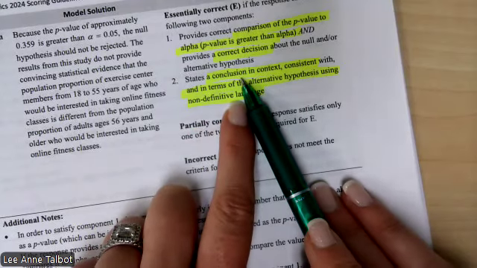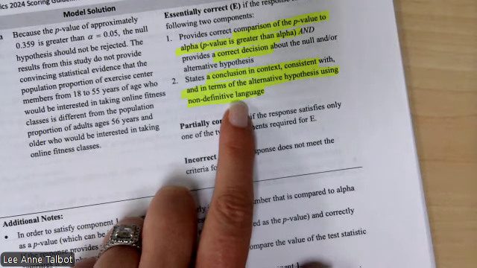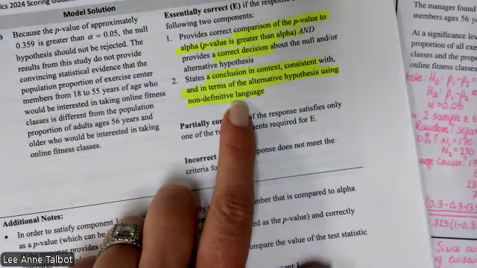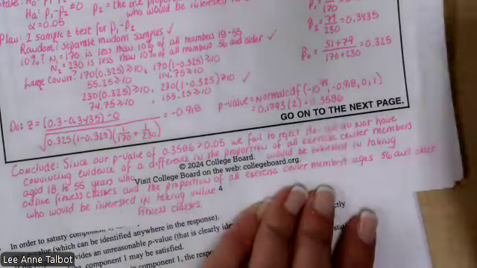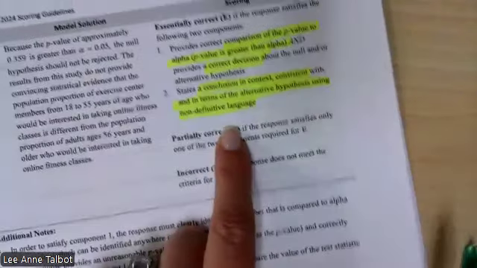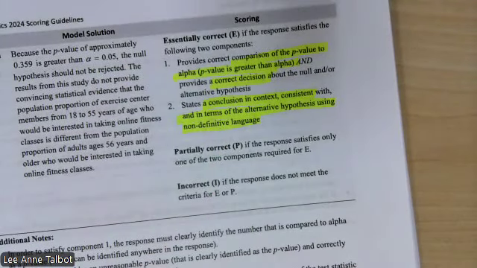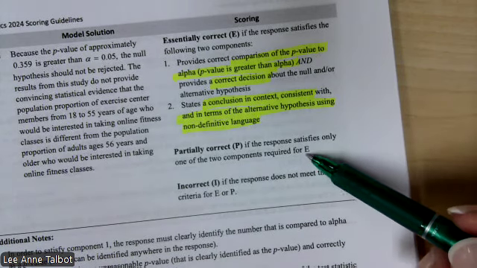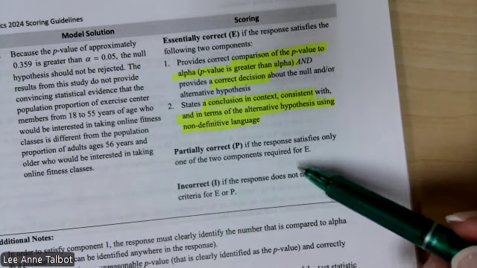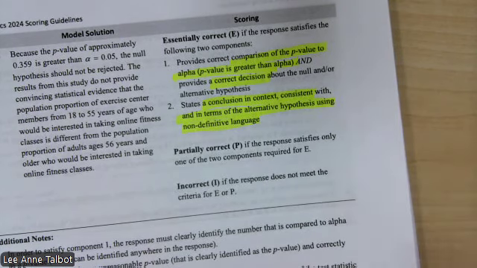So you're failing to reject and writing your conclusion: you do not have convincing evidence of the Ha, which we always do. Non-definitive language just means that you're not saying that you accept anything. You're just saying you fail to reject. You get a P if you have only one or two of those things, and an I if you don't have anything there.